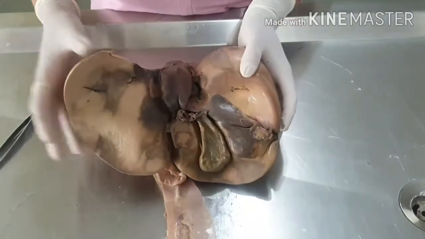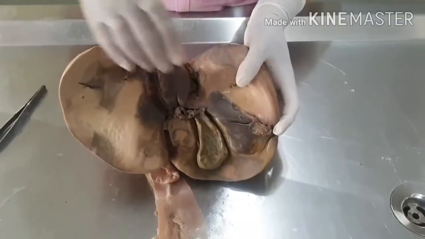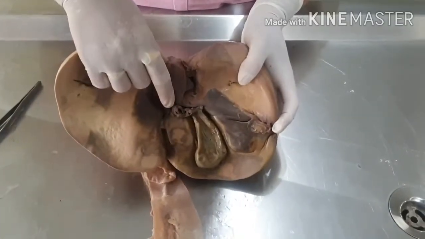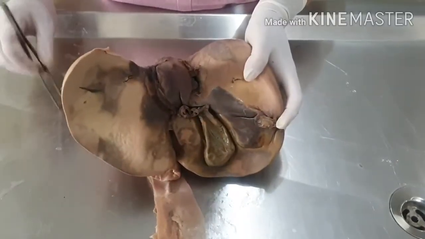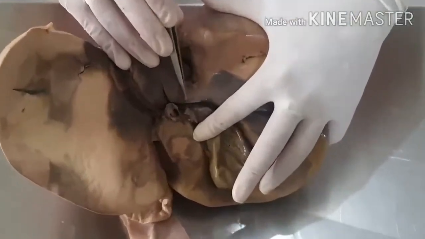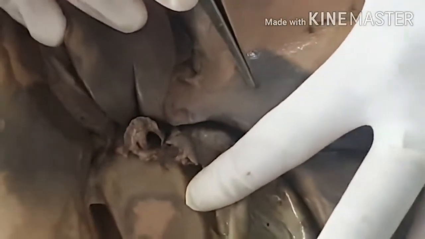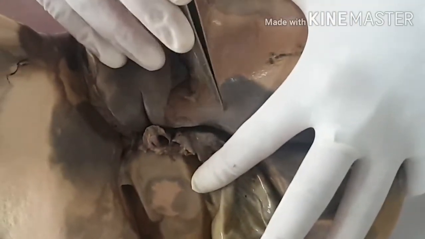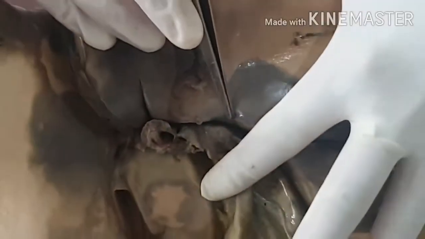A right lobe and a left lobe is the anatomical division. Along with that you have two more small lobes. One is the caudate lobe and one is the quadrate lobe. Now in continuation with the caudate lobe, you can see here there is a process which connects this caudate lobe to the right lobe of the liver, and this is called the caudate process.